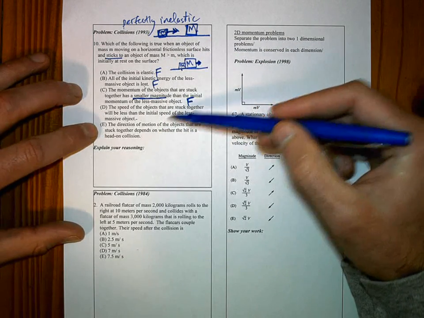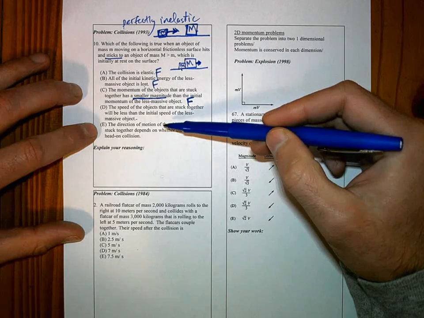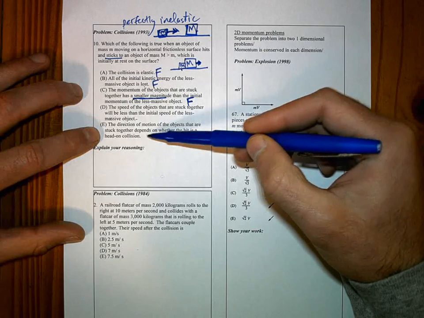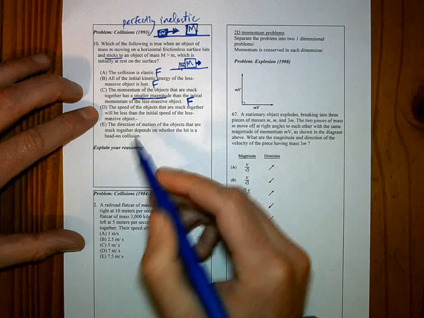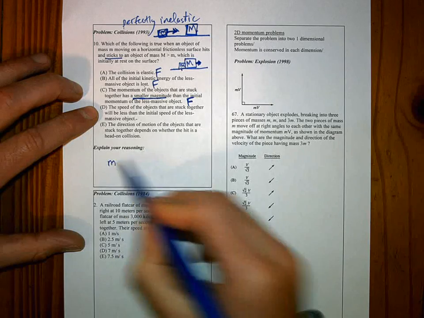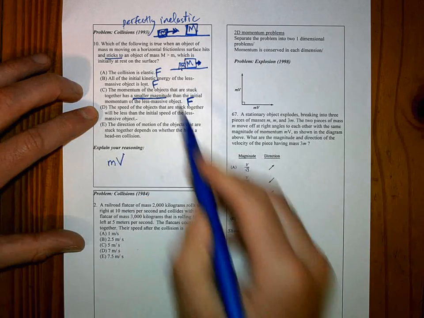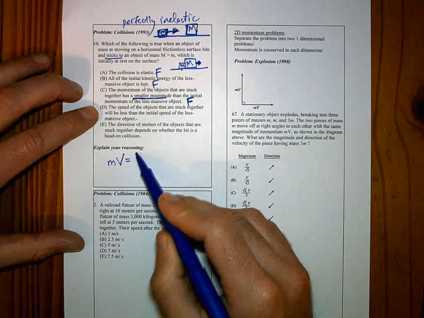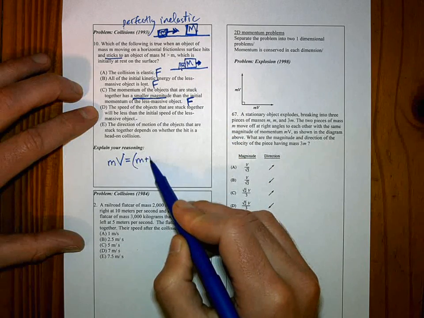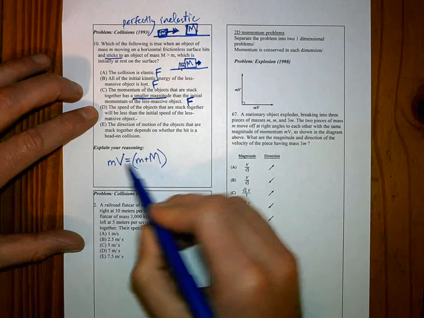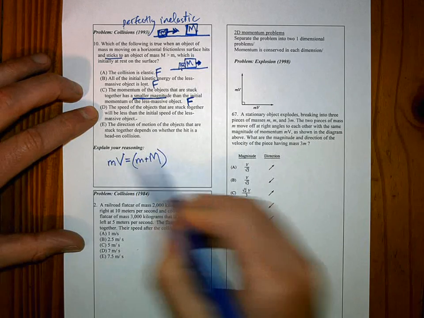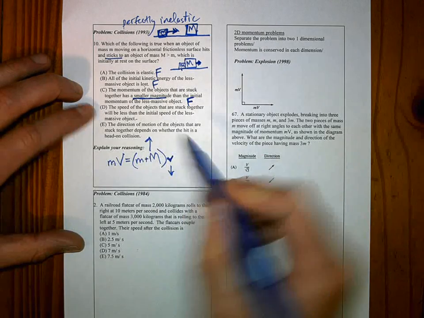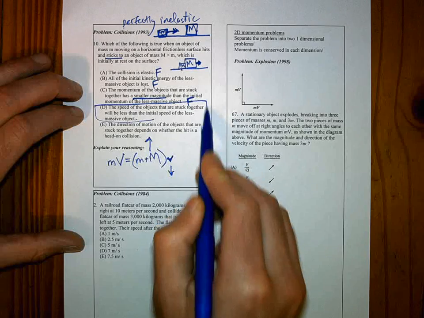The direction of motion of the objects that are stuck together depends on whether the hit is a head-on collision. Let's go back to D. So at the beginning I have a small mass and some speed, v. Afterwards we stick together and we become one big mass. So the mass is now bigger, and for these two things to be equal, if I have a bigger mass, I need a smaller velocity. Bigger mass, smaller velocity. Definitely choice D.